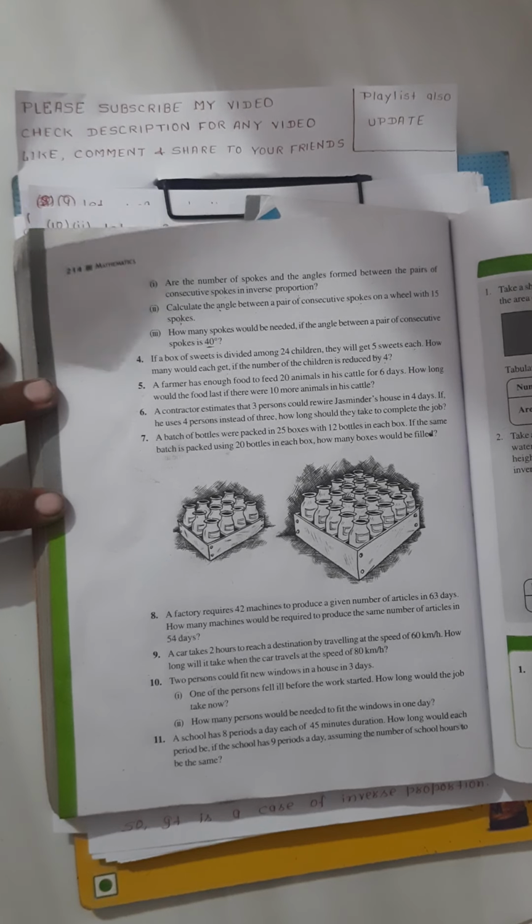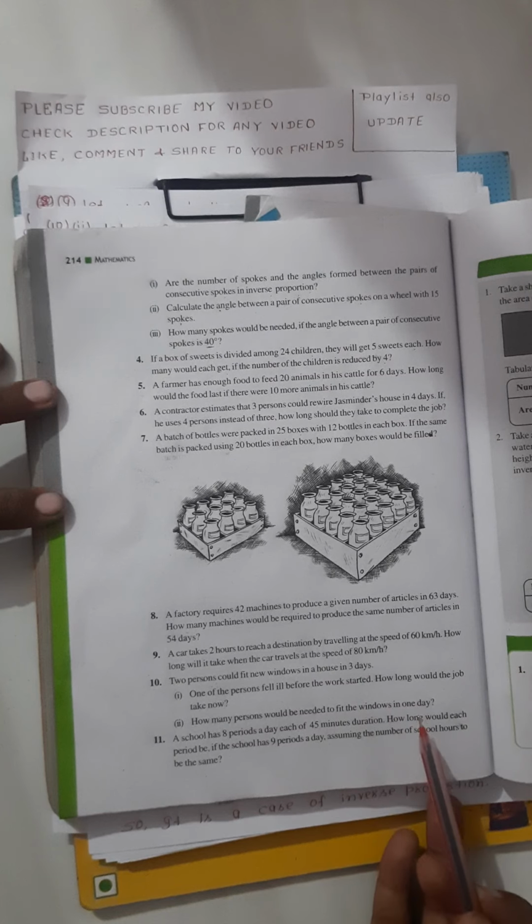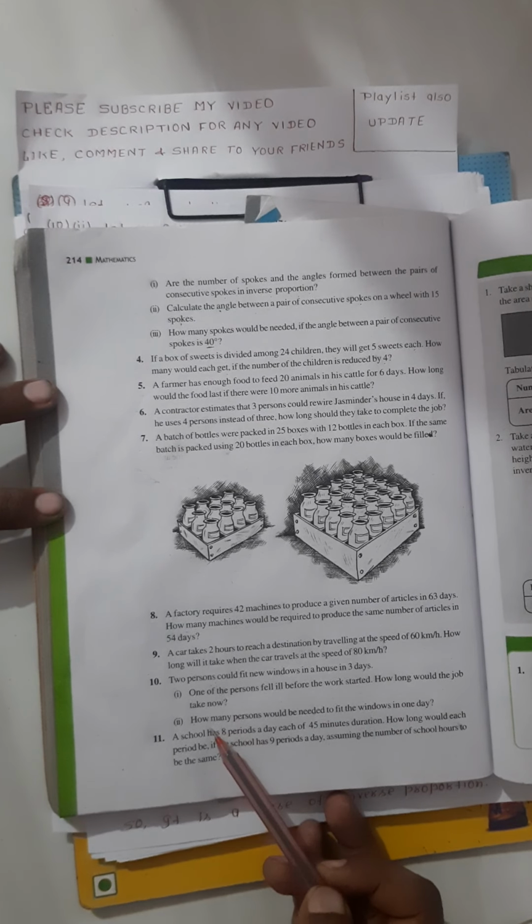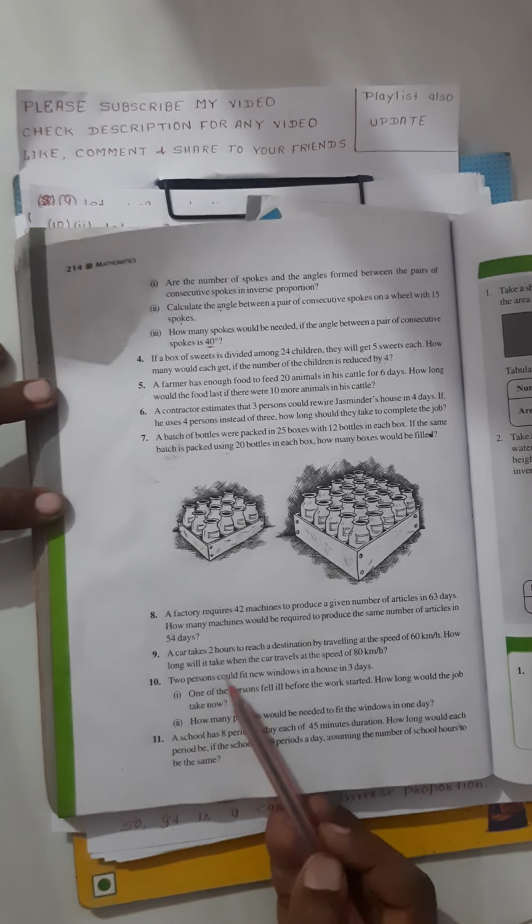Definitely if we want to complete any job in less time, then we have to increase the number of persons. If the number of persons increases, the time taken will be reduced. These 2 persons can't fit it in one day, we need more persons.